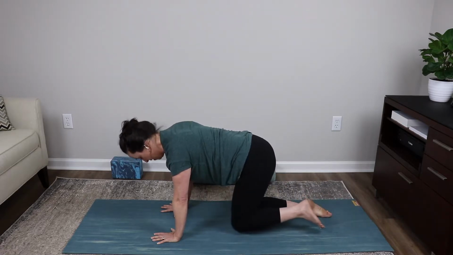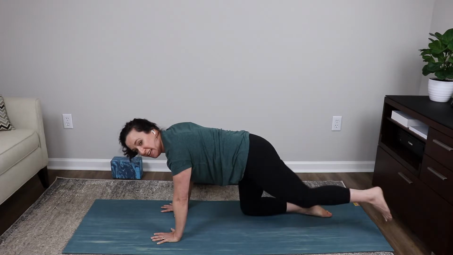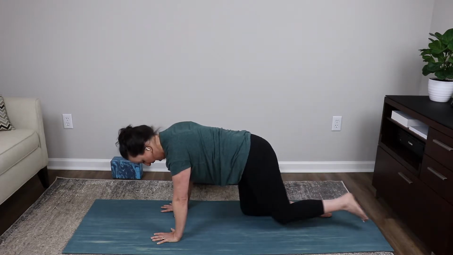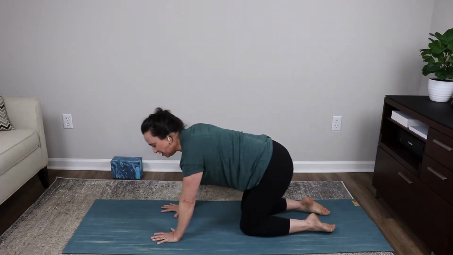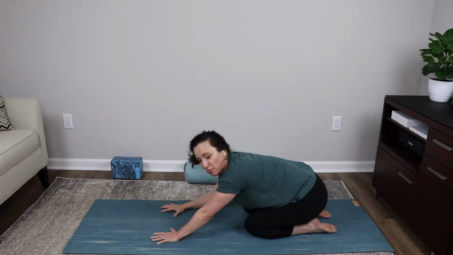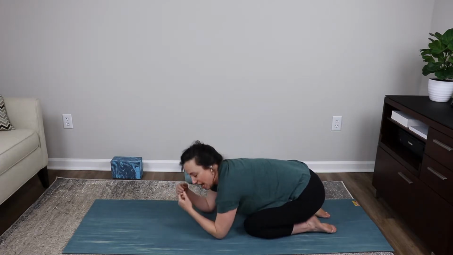Exhale, bring it back in. And one more time. Inhale, lengthen. And exhale, bring it back in. Sit yourself back, eyes into child's pose. Give those wrists a break. You know what? I hate it for you.